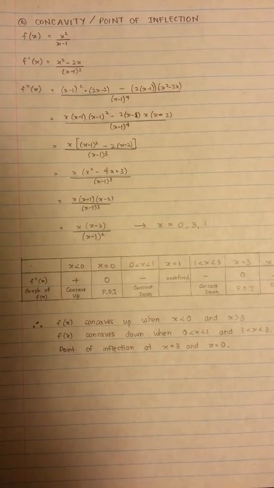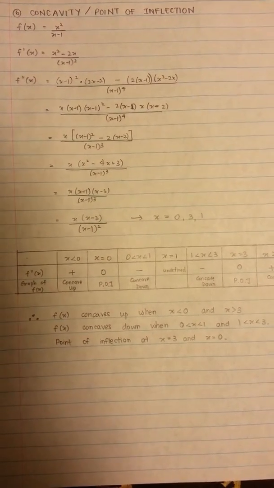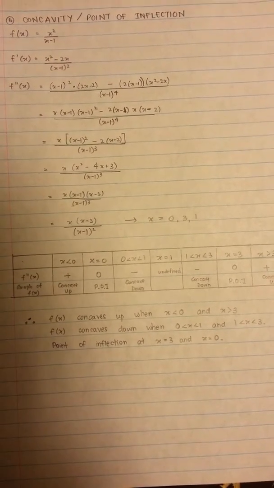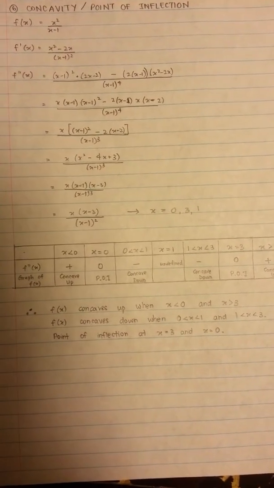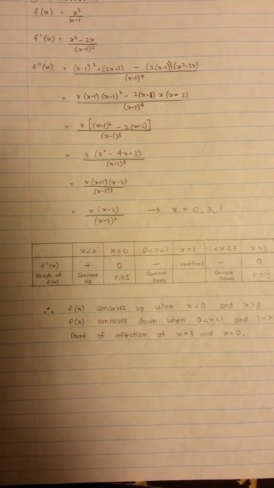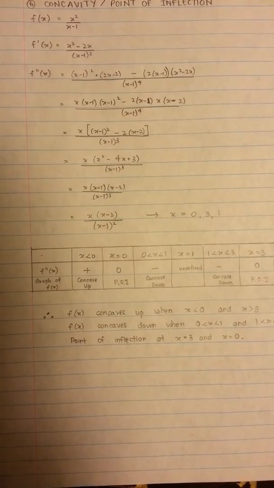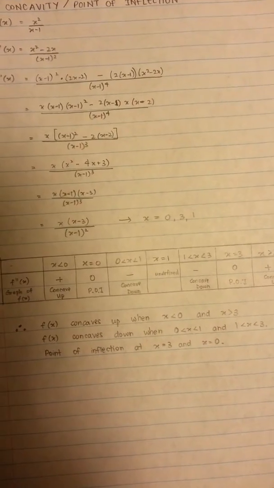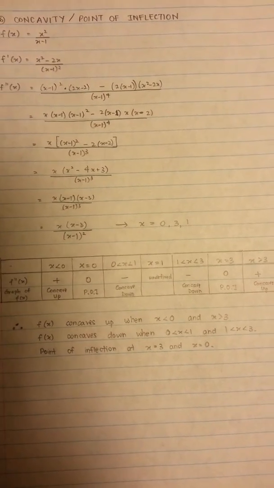So my intervals were x is less than 0, x is equal to 0, x is between 0 and 1, x is equal to 1, x is greater than 1 but less than 3, x is 3, and x is greater than 3.